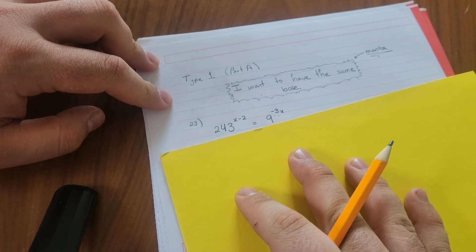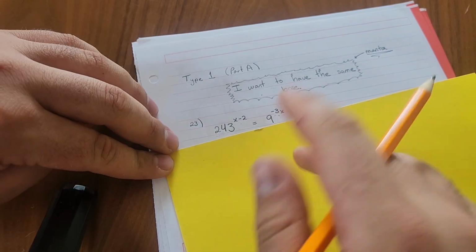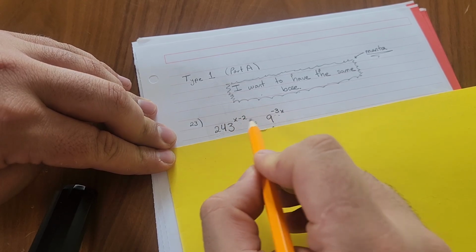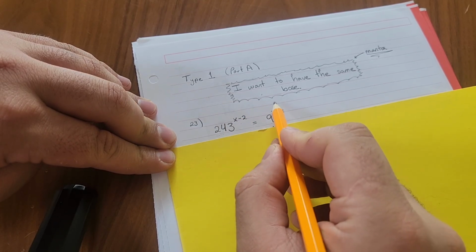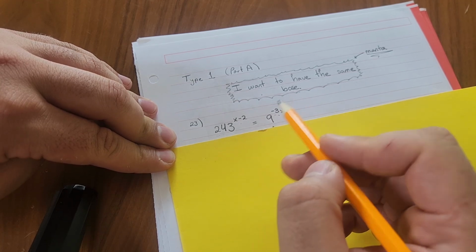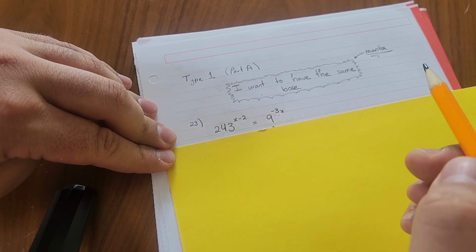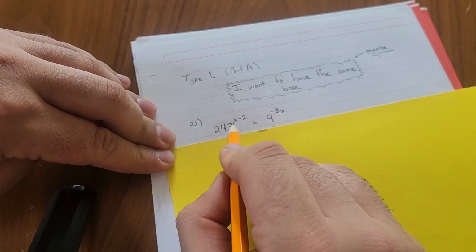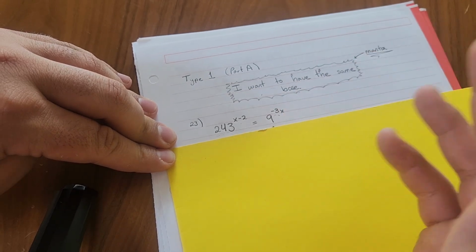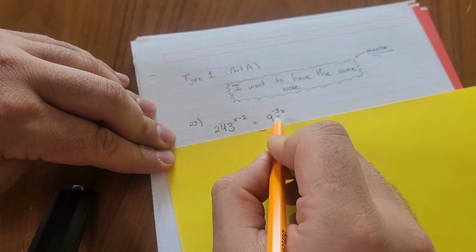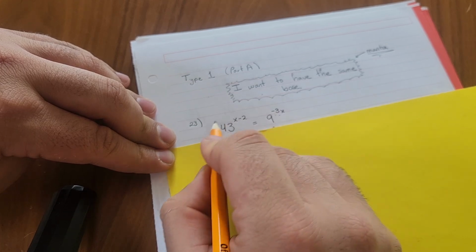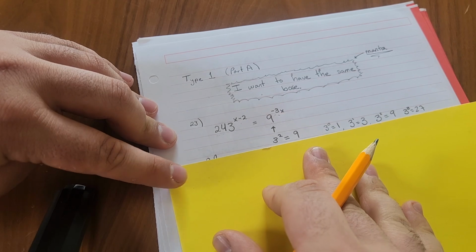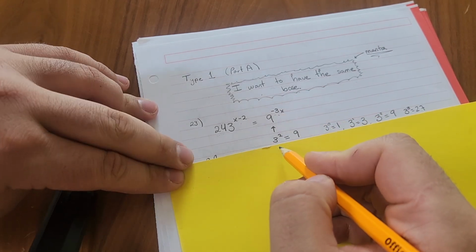So for example, if we go to question number 23, I have 243 to the power of x minus 2 equals 9 to the power of negative 3x. By saying that I want to have the same base, I mean that I want to rewrite these numbers, the 243 and 9, so that they are the same numbers. Now remember that the big number in the exponents is the base, so I want this and this to be the same number. And you very quickly notice that 9 is the same as 3 squared.